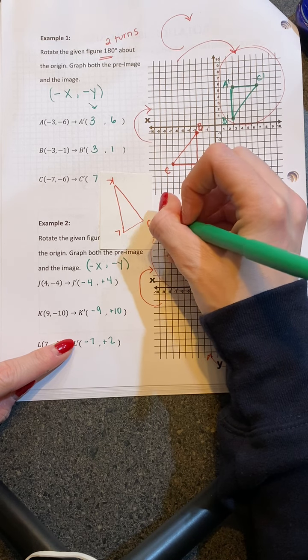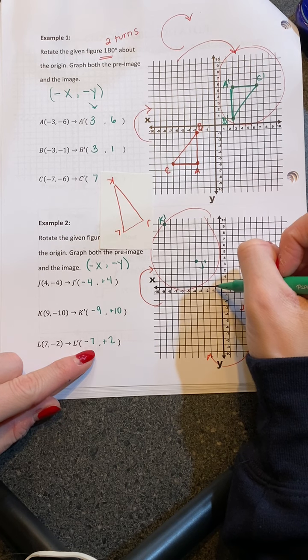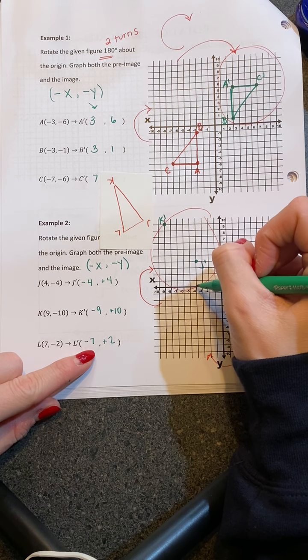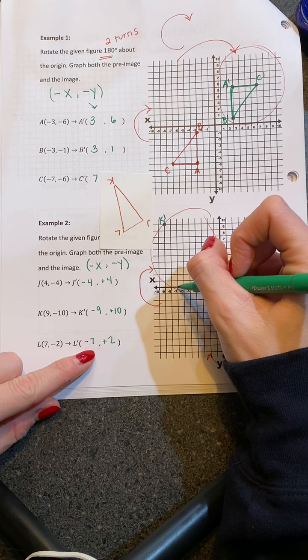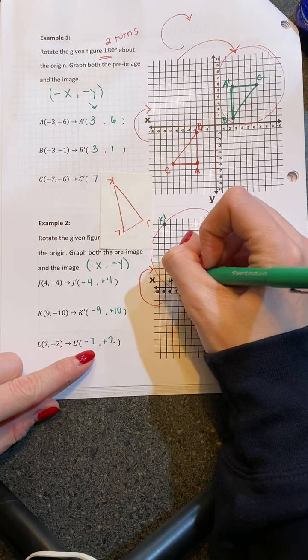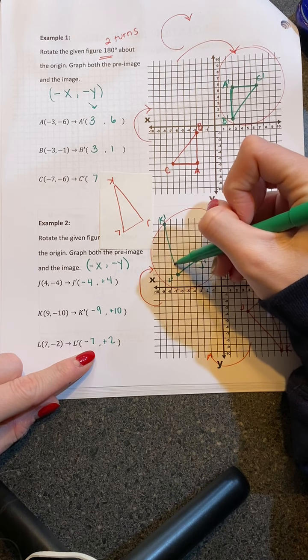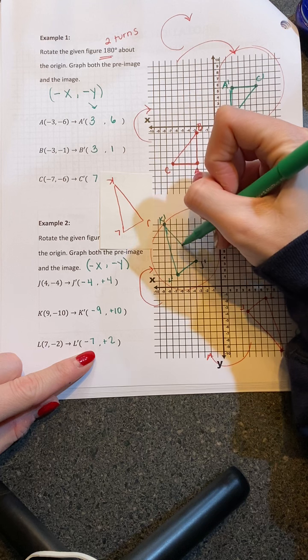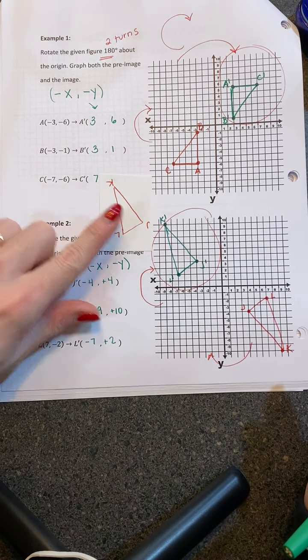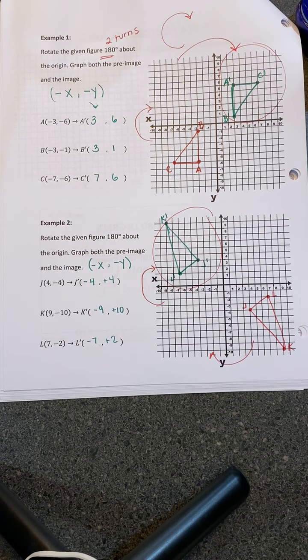That's going to be my K prime. And we have negative 7, positive 2. Negative 1, 2, 3, 4, 5, 6, 7. Positive 1, 2. And that's going to give me L prime. So then we connect. And it ended up exactly the same and in the correct quadrant. So we know that we did it correctly.